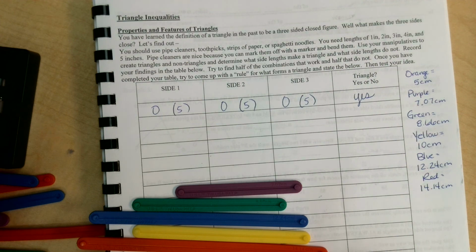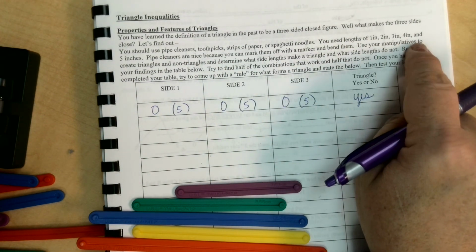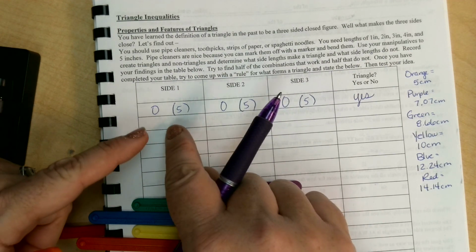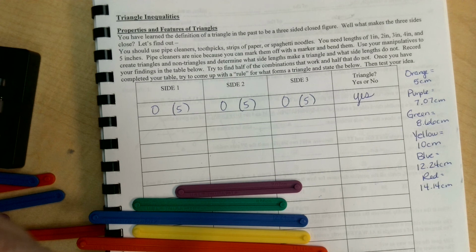Now, if you're doing this at home and you're doing your spaghetti noodles, you can just write the 1s, the 2s, the 3s, the 4s. So if you did a 5-inch, a 5-inch, and a 5-inch, it should work if you use yours.